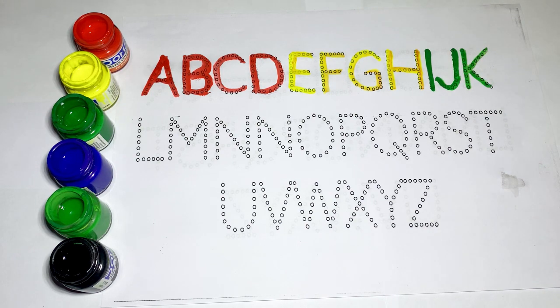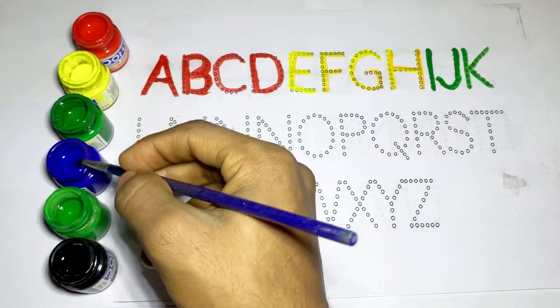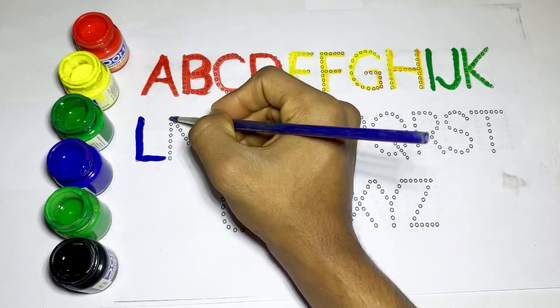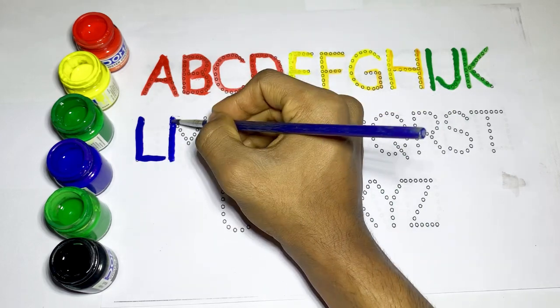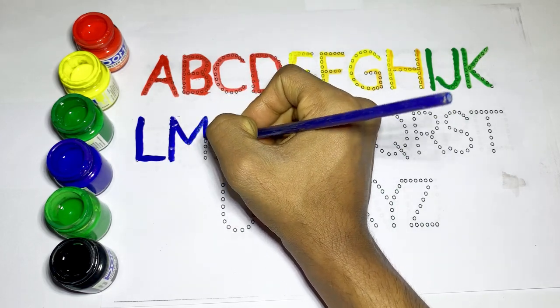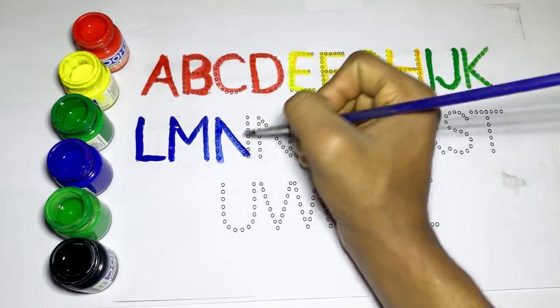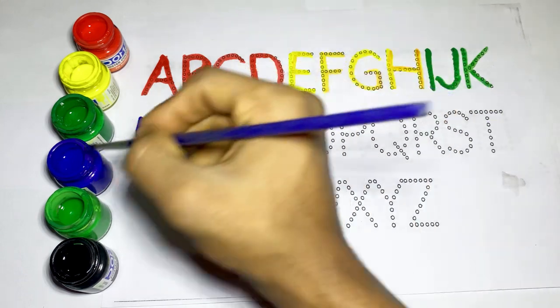Kids, now draw L. L for lion, L for lemon, and use blue color. M. M for moon, M for mango. N. N for nose, N for nest.